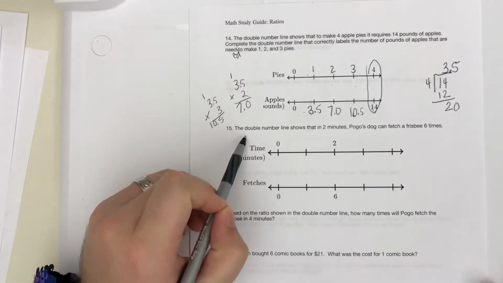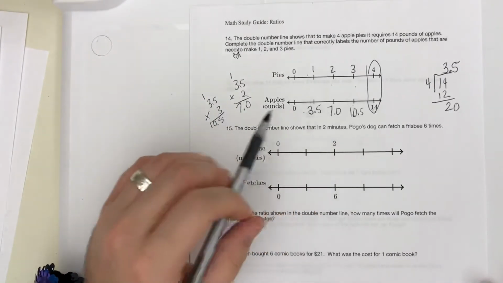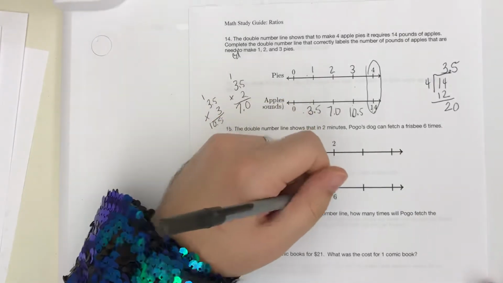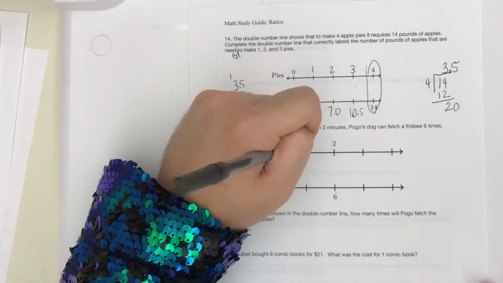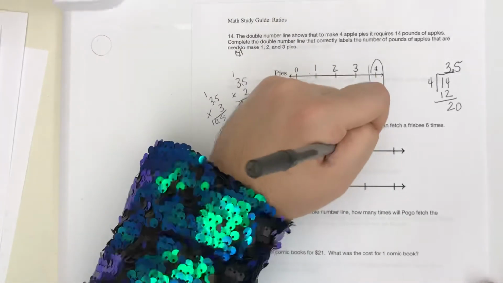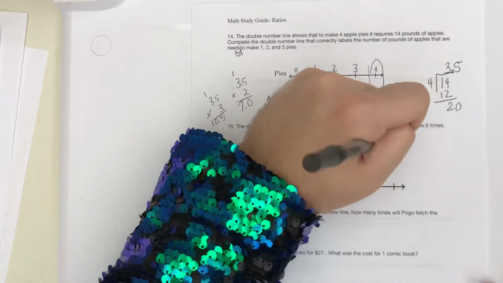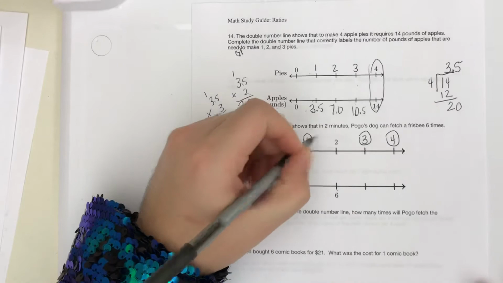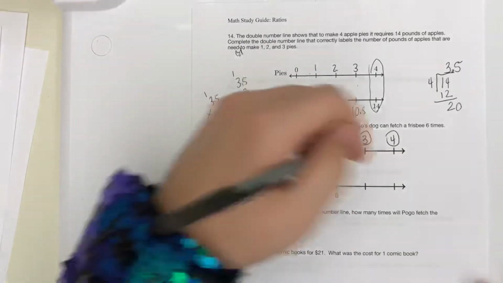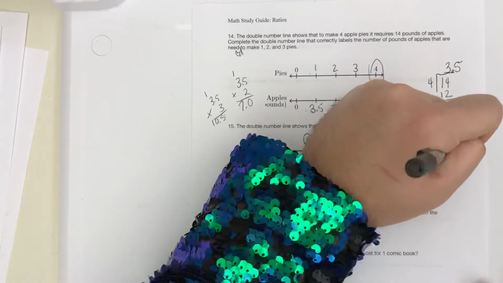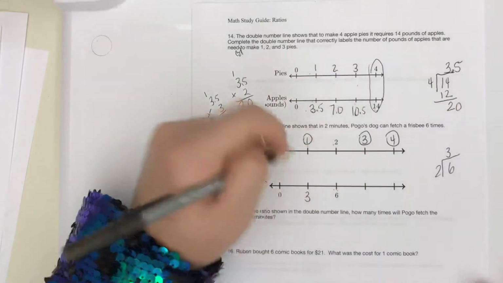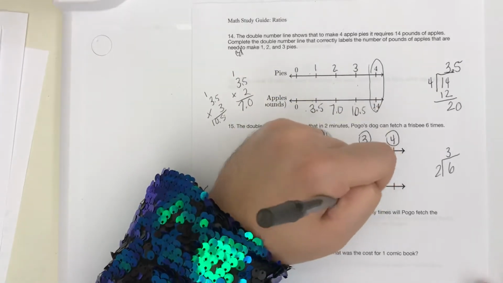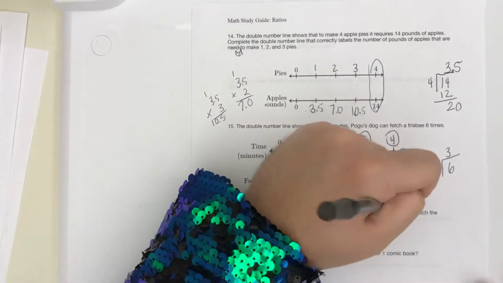This says the double number line shows that in 2 minutes, Pogo's dog can catch 6 Frisbees. So in 2 minutes, Pogo's dog can catch 6 Frisbees. So in 1 minute, right, and this is 3 minutes, and this is 4 minutes, down here, right? So if he can catch 6 Frisbees in 2 minutes, how much can he catch in 1? Well, we take 6 divided by 2. That gives me 3. So I know that in 1 minute he can catch 3 Frisbees, which means that in 3 minutes he can catch 9, and in 4 minutes he can catch 12.